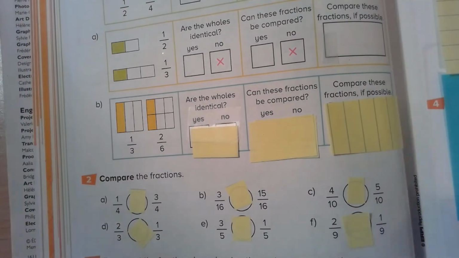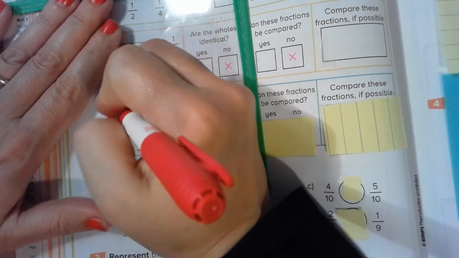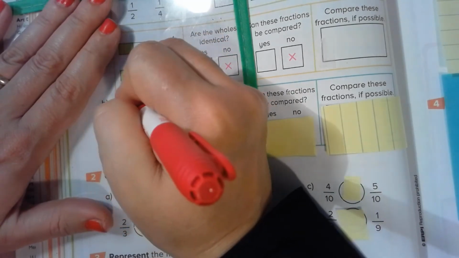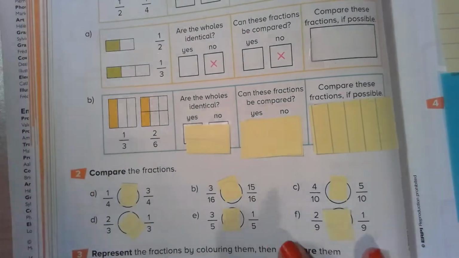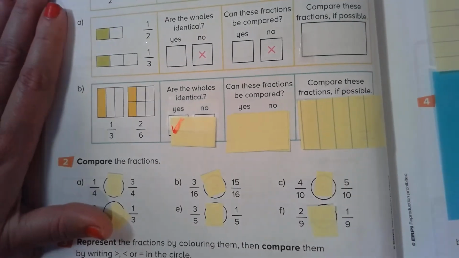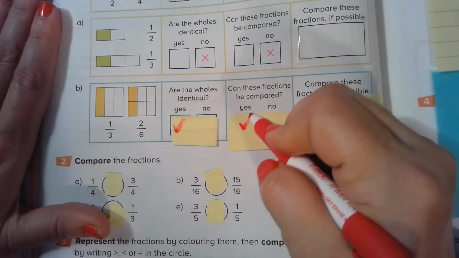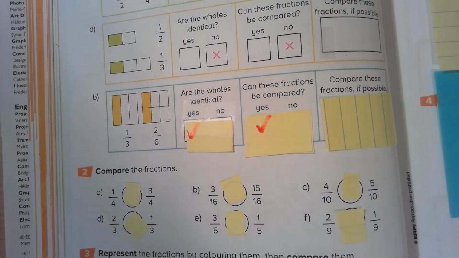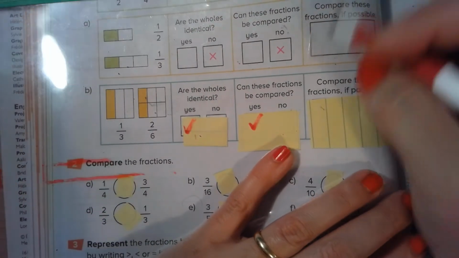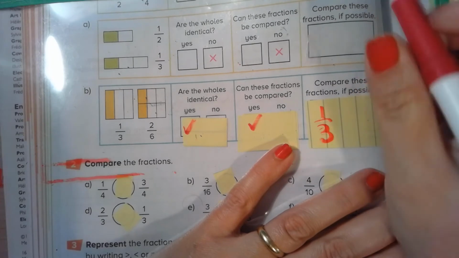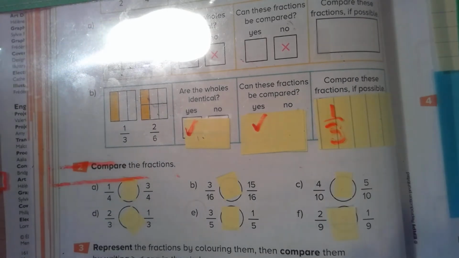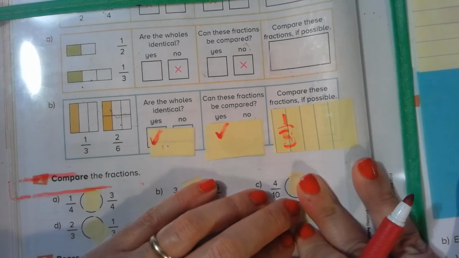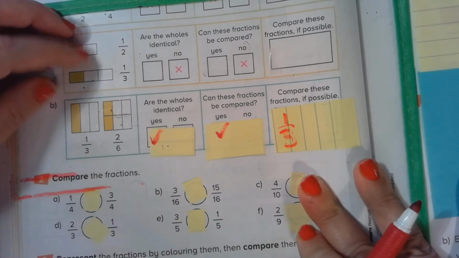Let's look at B. So B says, are the wholes identical? Let's check. There we go. And I'm going to move it over. Yes, they are identical. Can we compare them? Yes, they're identical. We can compare them. So if we can compare them, let's do it. 1/3, is it less than, equal to, or greater than 2/6? 1/3.